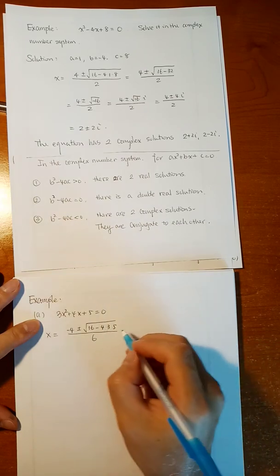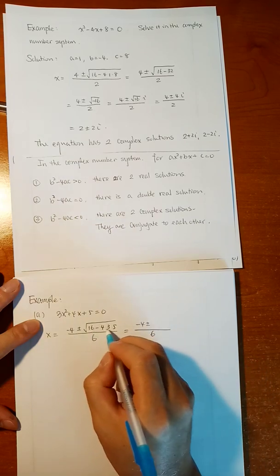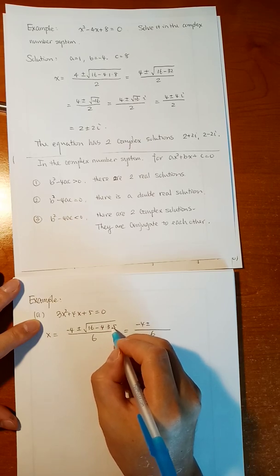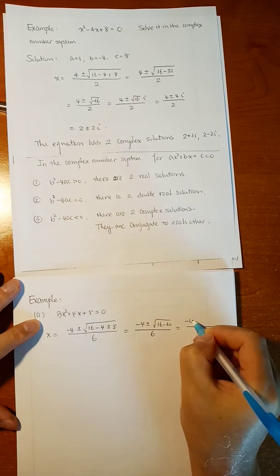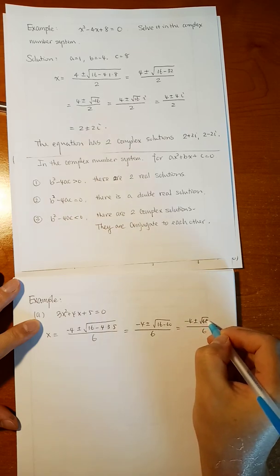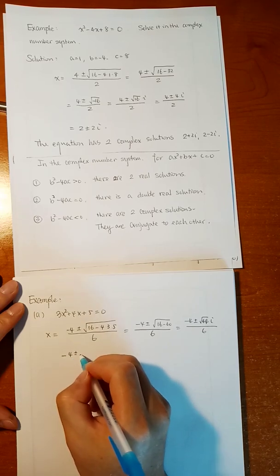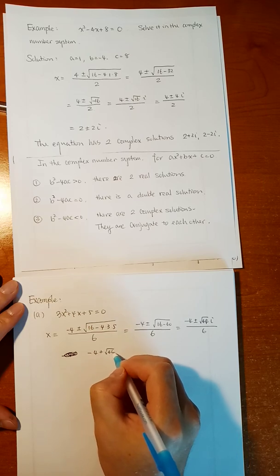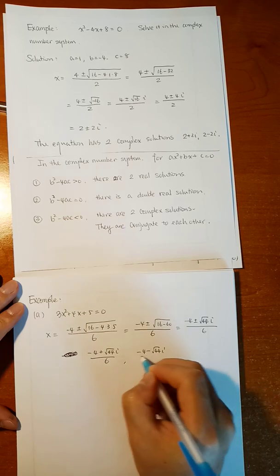B squared minus 4ac is 16 minus 4 times 3 is 12, 12 times 5 is 60, so it's negative 44. So there are two solutions: negative 4 plus square root of 44 i over 6, and negative 4 minus square root of 44 i over 6.